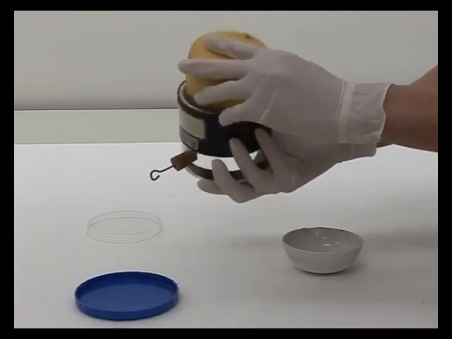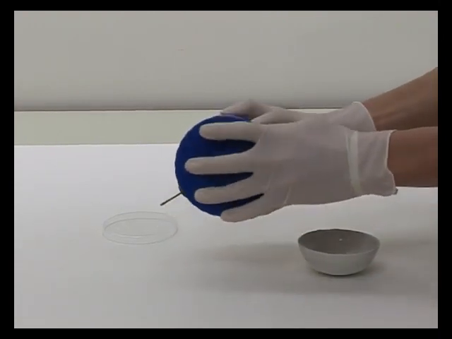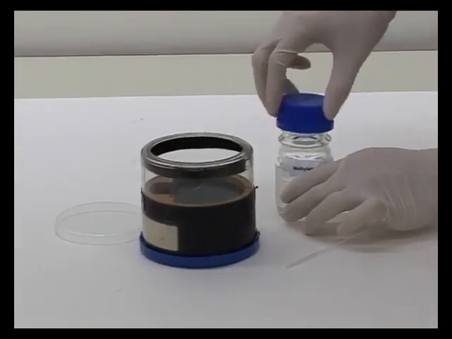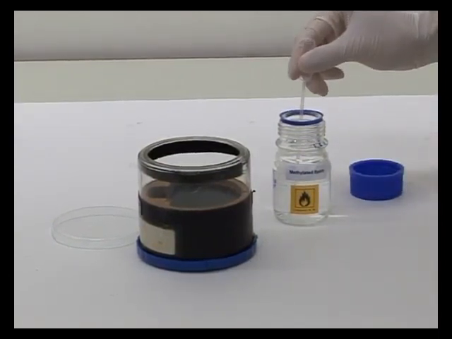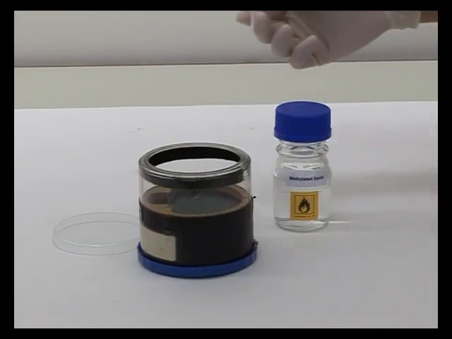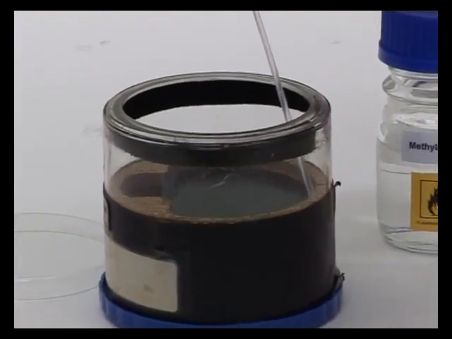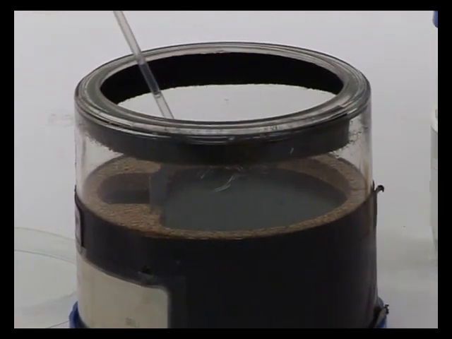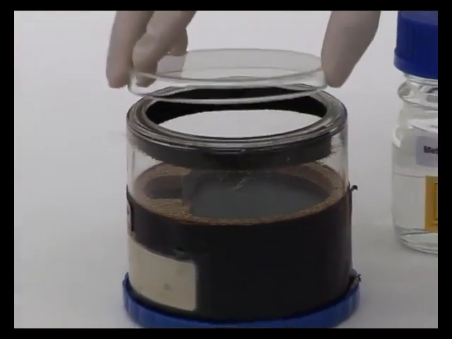Cover the dry ice with a foam pad and screw the base lid back on. Use a dropper to add some methylated spirit to the felt ring in the upper part of the chamber. Replace the plastic lid.